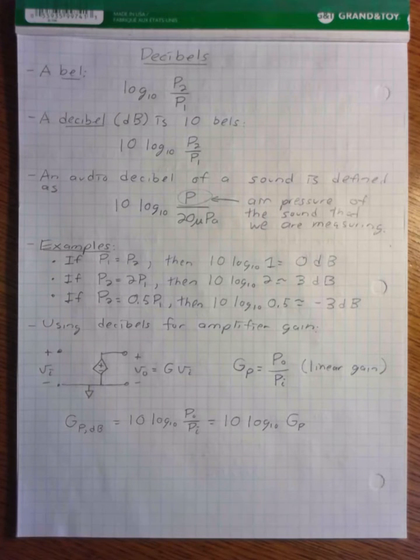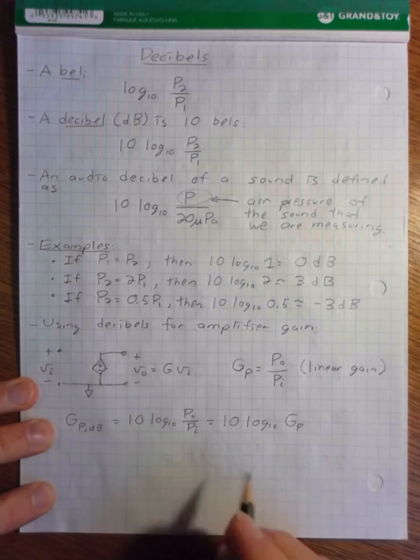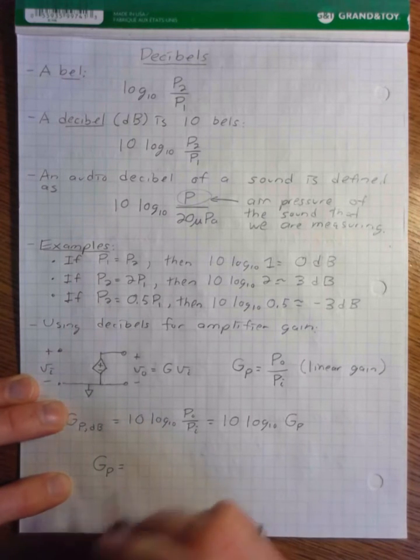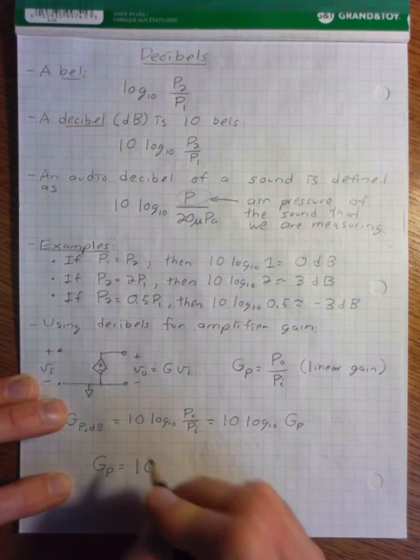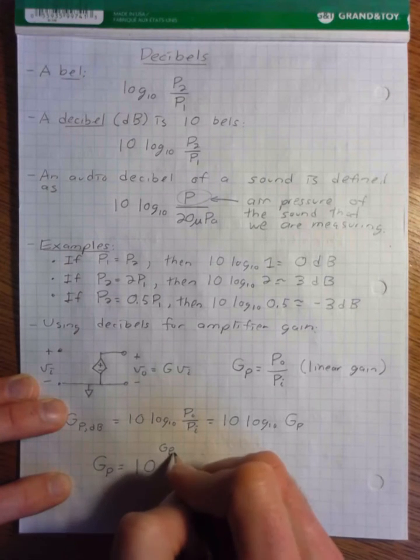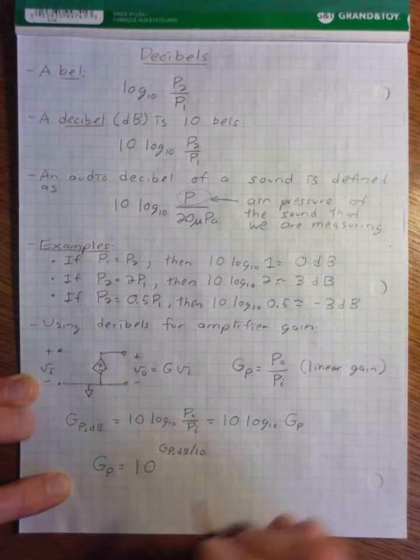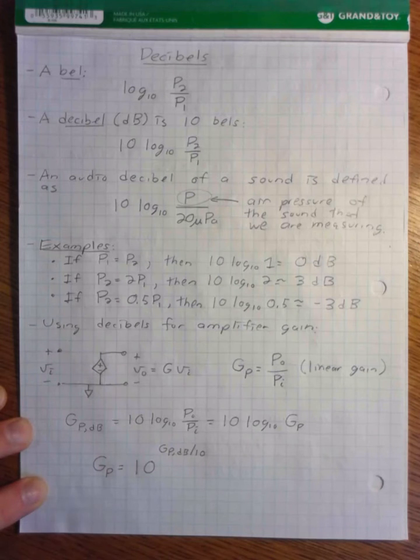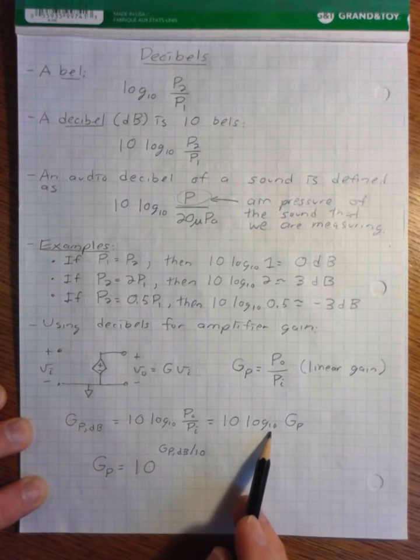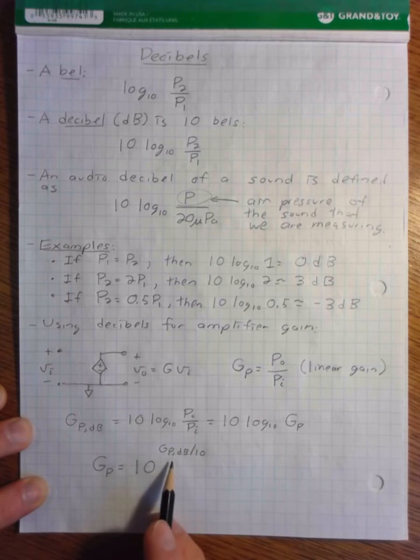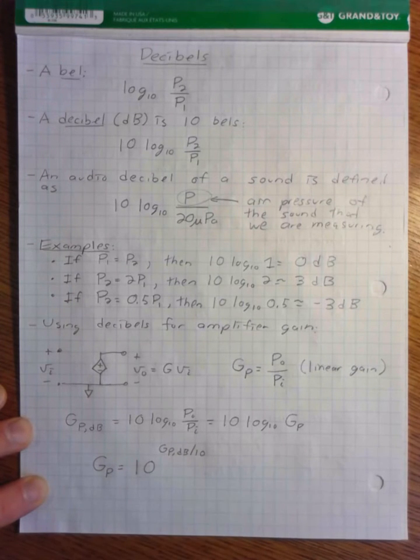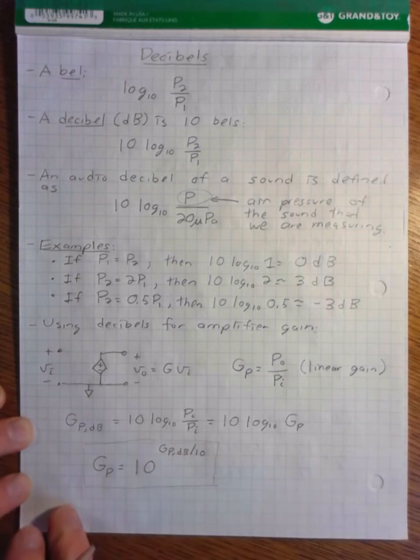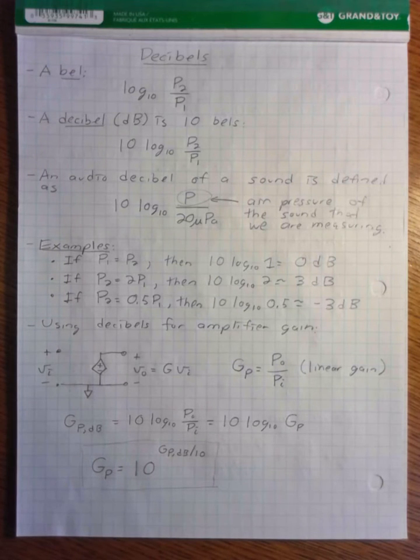And if you want to get the linear gain, you have to take the inverse of the decibel operation. So you move the 10 over, so you divide your decibel gain by 10, and then the inverse of the base 10 log is just taking your value and using it as the exponent of the number 10. And so this is how you would recover your linear power gain. And it's also the inverse of the decibel operation, if you like.